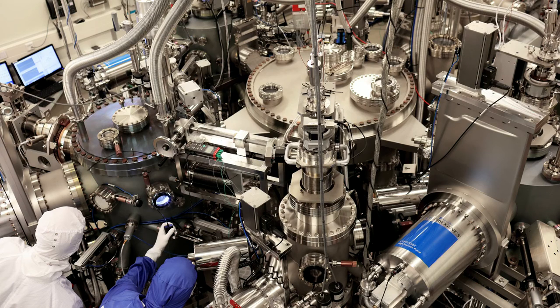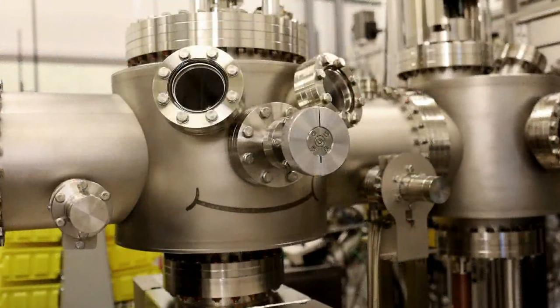Just to show you that quantum scientists have a sense of humor, this is one of the things they've got in that. So I thought it was pretty funny when we came across that.